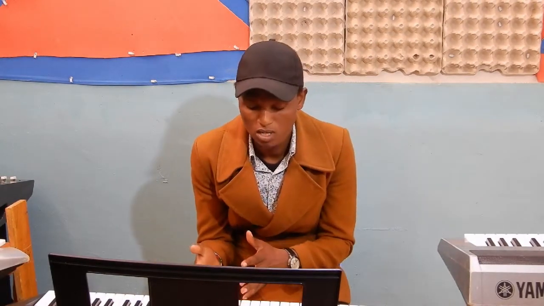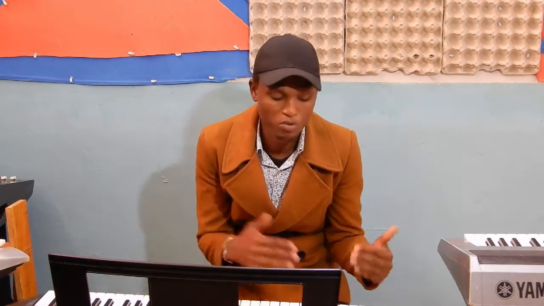So today I want to introduce something called inversions, and these inversions help us to play comfortably and also help us to produce different kinds of harmony in chords, so that you don't always play the same thing or repeat the same thing every time.